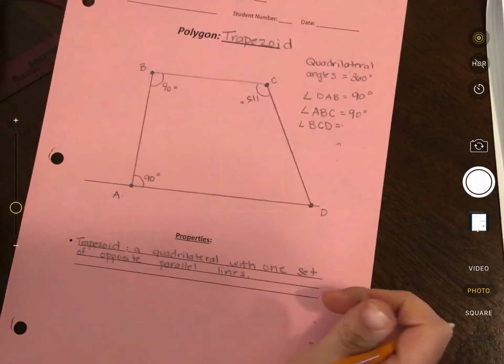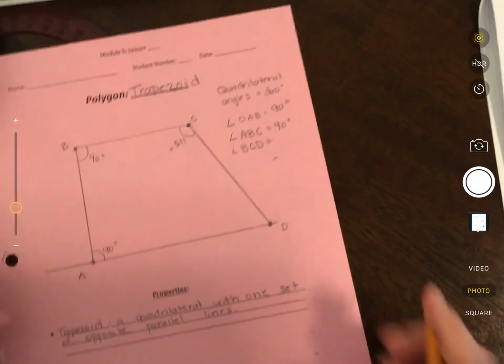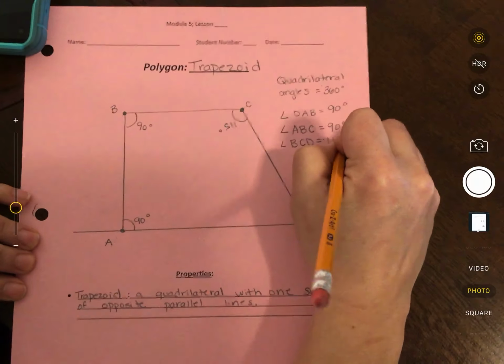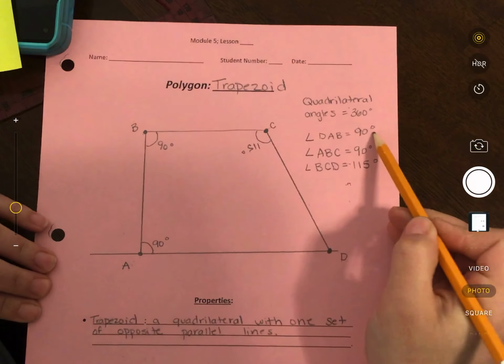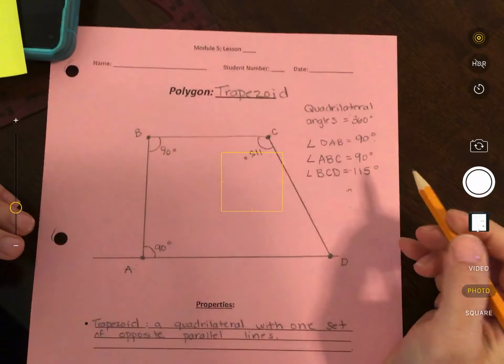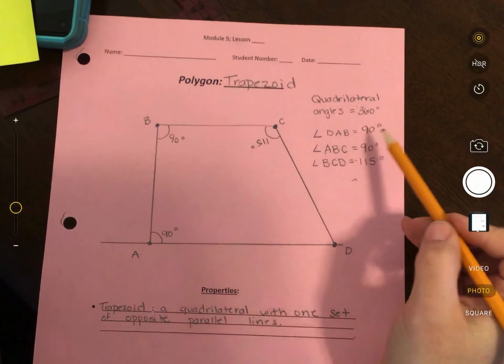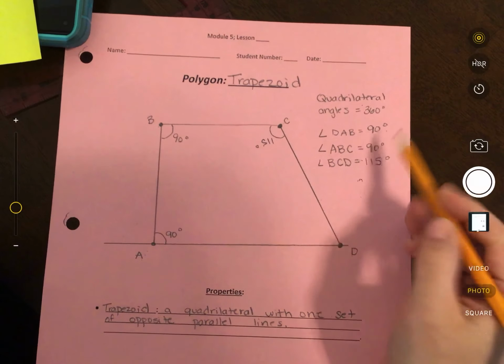Hey, Miss Purdy, what kind of angle is bigger than 90 degrees? We call that an obtuse angle. So 90 degrees is what kind of angle, Mrs. Walking? That would be a right angle. So we have 2 right angles and 1 obtuse angle.